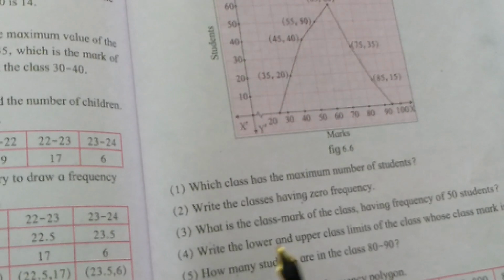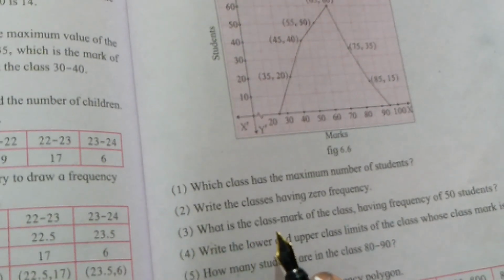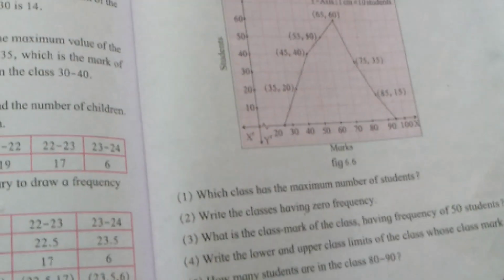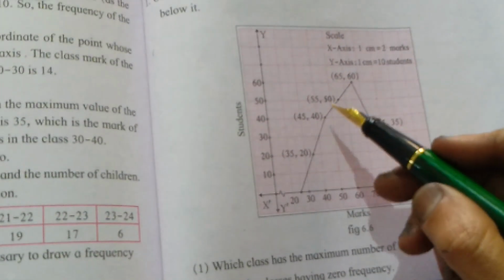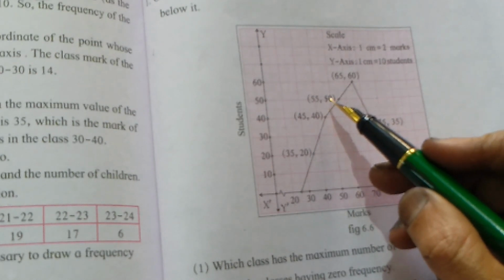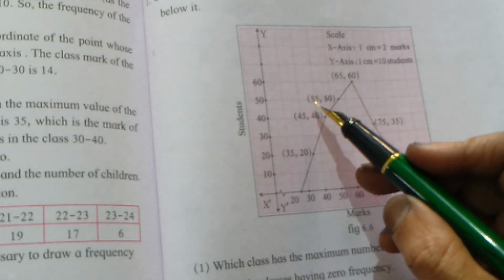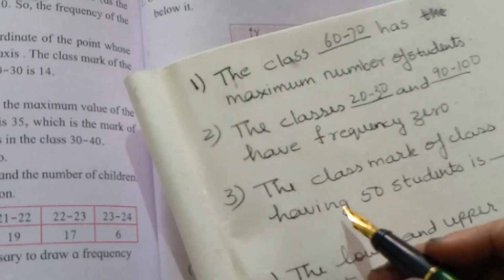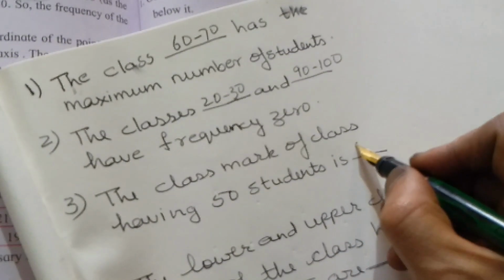Next, what is the class mark of the class having frequency 50 students? If you observe here, 50 students is over here, and the second coordinate of the point given is the number of students. So for 50 students, what is the class mark? 55.